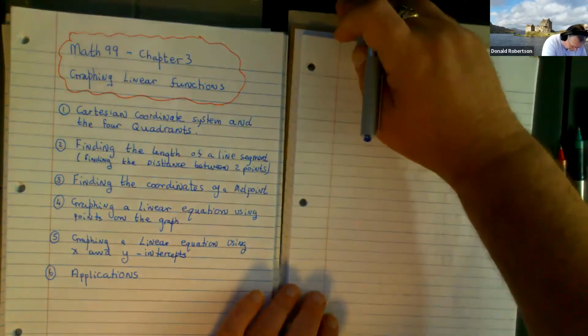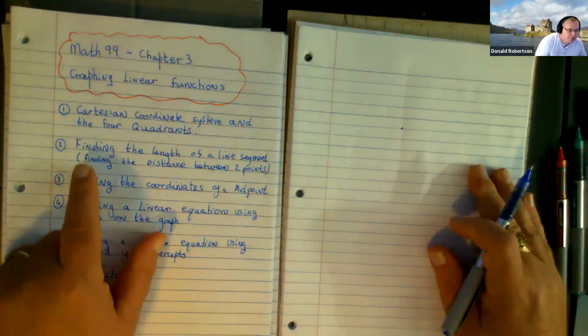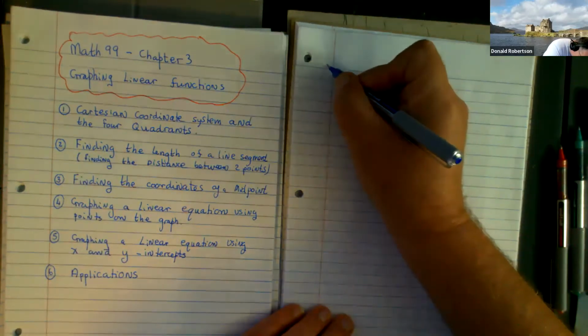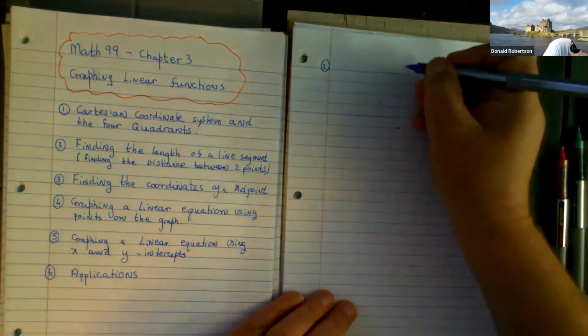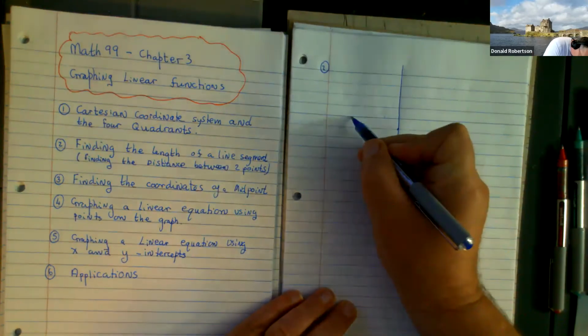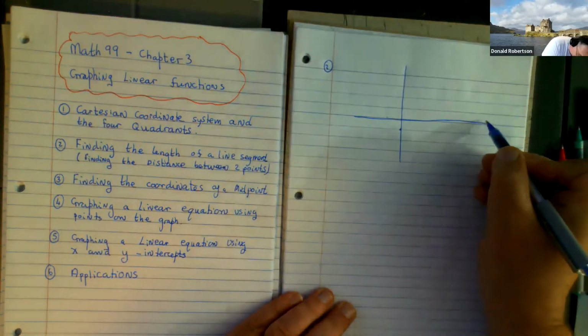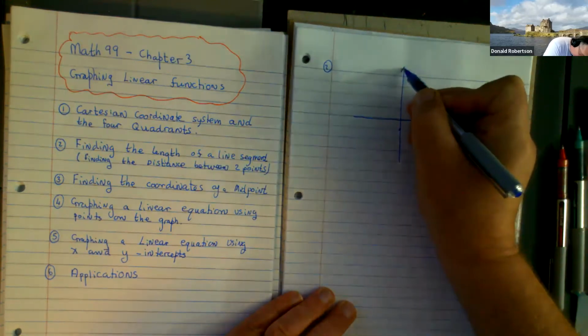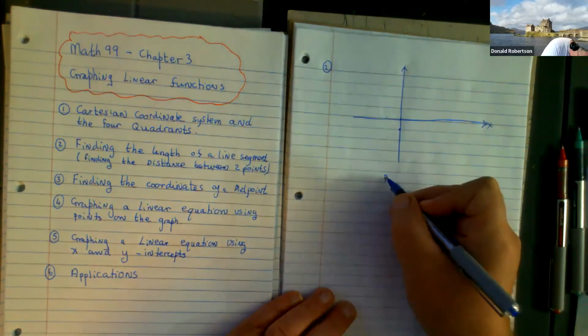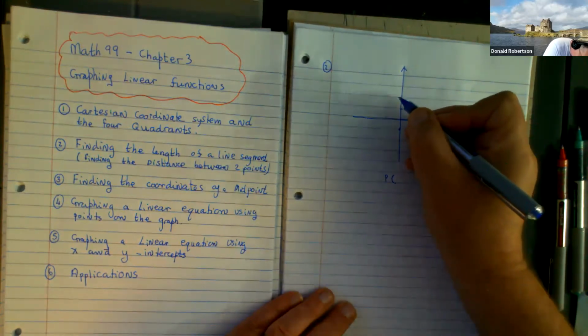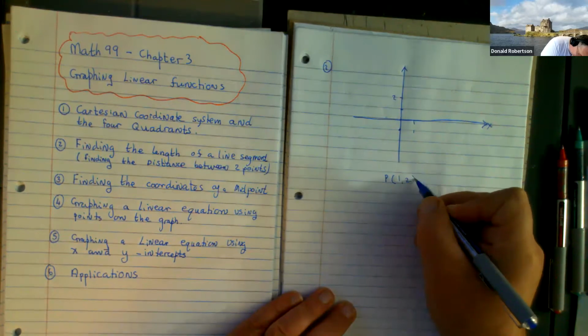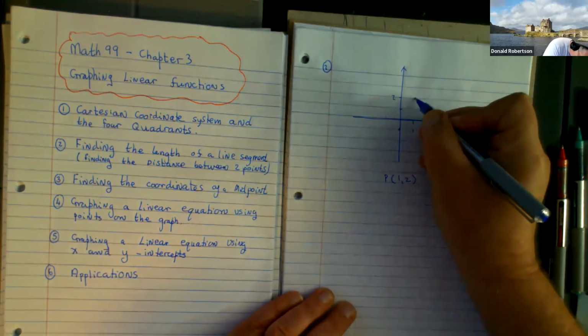So let's move a little bit further to our second topic. You're going to be asked to find the length of a line segment or find the distance between 2 points. I prefer describing it as a distance between 2 points. They are the same thing. Suppose I have the point P and its coordinates are 1, 2. That would put it here.